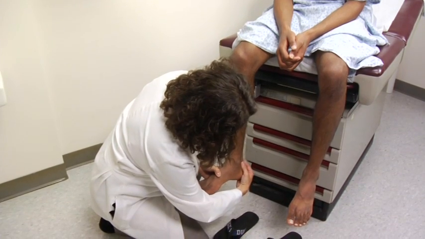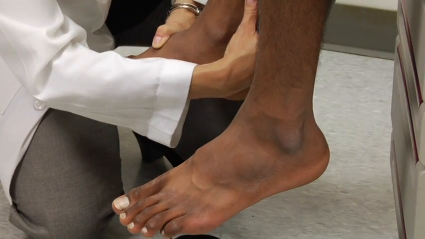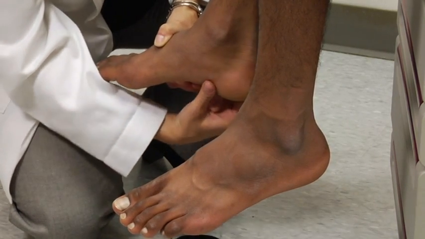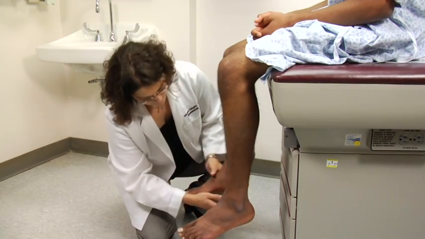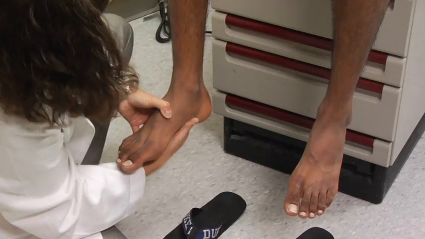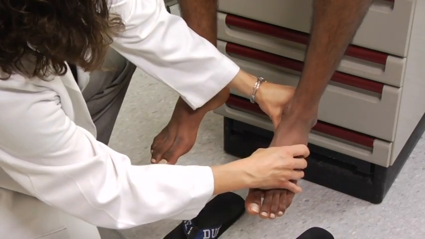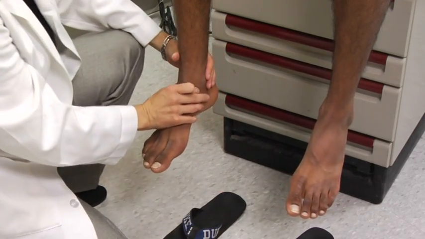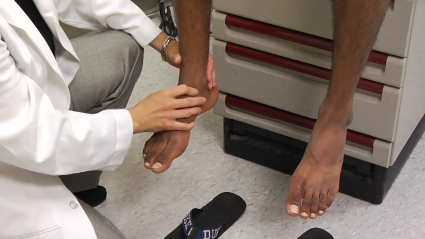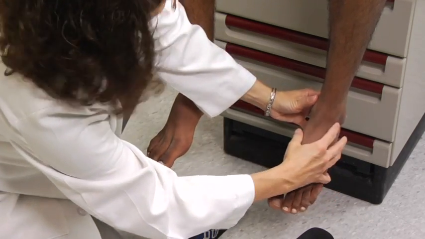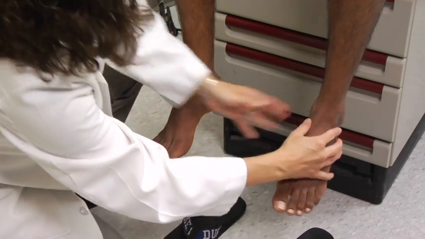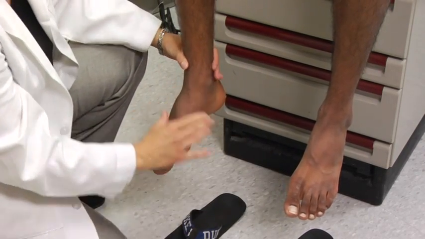On palpation, begin with the Achilles tendon, evaluating for swelling or tenderness. Check for tenderness at the plantar fascia insertion on the medial heel, which can indicate plantar fasciitis. Then palpate the ankle joint with the foot in slight dorsiflexion. Palpate the medial and lateral sides of the joint with your thumbs. In large ankle effusions, you may feel the fluid move between your fingers.